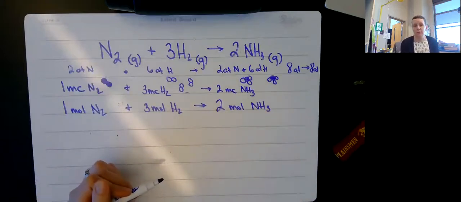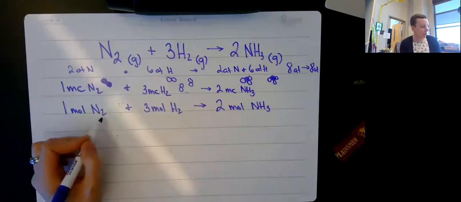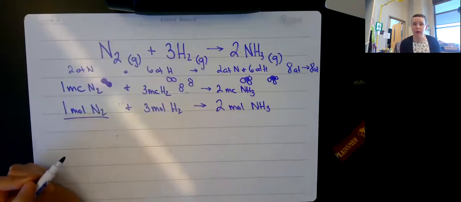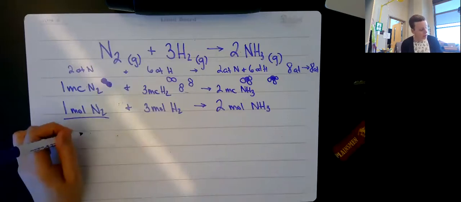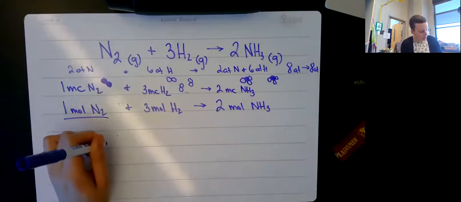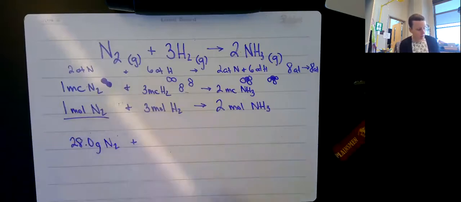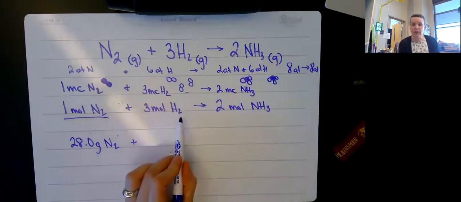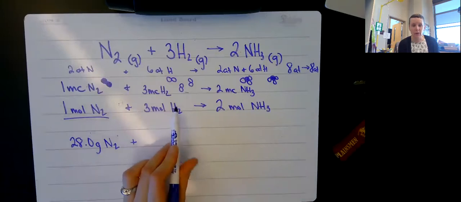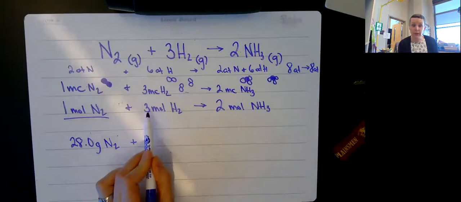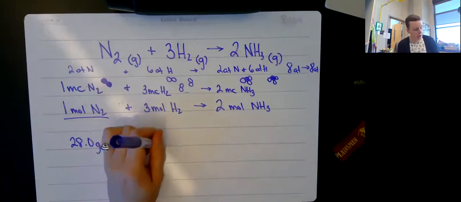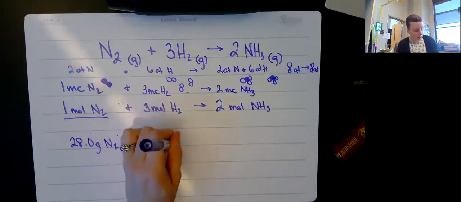Okay, mass. We can look at mass. Well, we know that 1 mole of nitrogen, we look at the periodic table, nitrogen's molar mass is 14, but it's diatomic. So that means that this is 28.0 grams of nitrogen. 3 moles of hydrogen, hydrogen's molar mass is 1, but again, it's diatomic. So a mole of hydrogen would weigh 2.0 grams times 3 makes 6.0 grams of hydrogen.